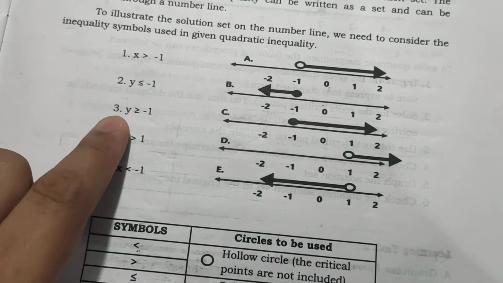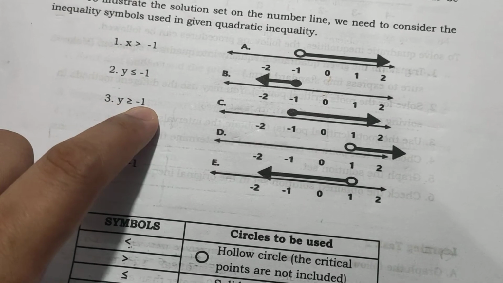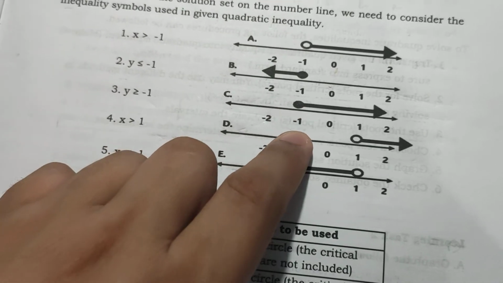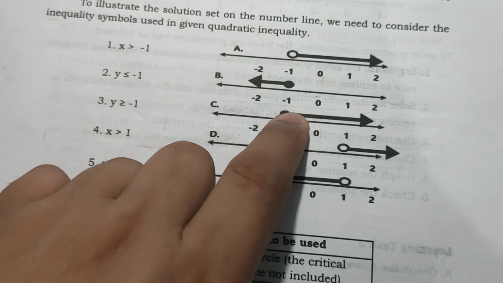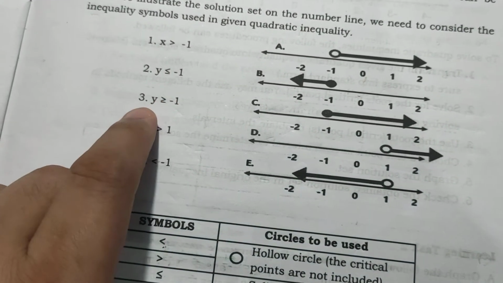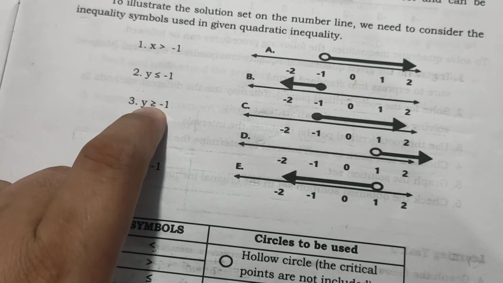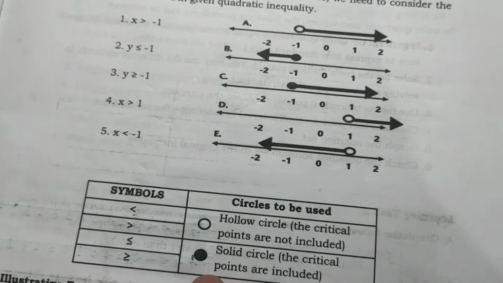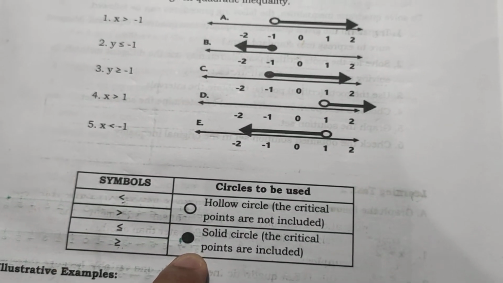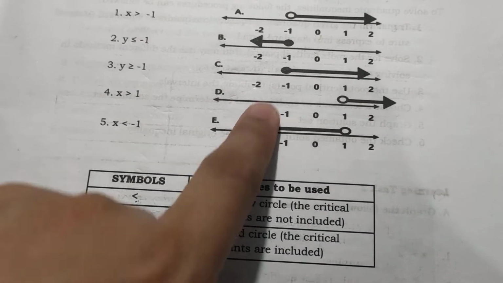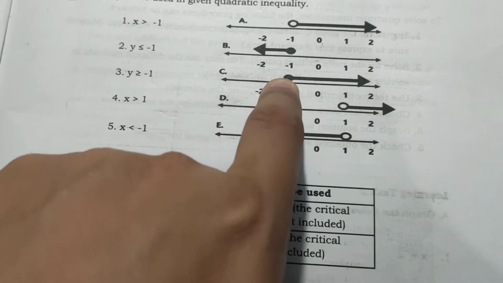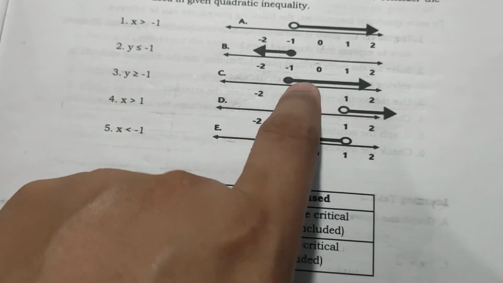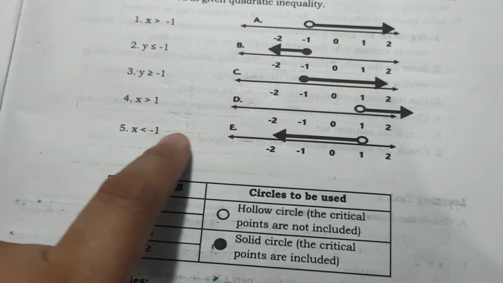Okay, for our third, we have greater than or equal to negative 1. So, punta tayo dito. Nag-arrow tayo doon. So, your answer is going to the right because you are going to use greater than or equal symbol based on the given. Tapos, class, gumamit tayo ng solid dot or solid circle dahil yung ating given ay greater than or equal. So, tapos may solid dot papunta sa kanan.